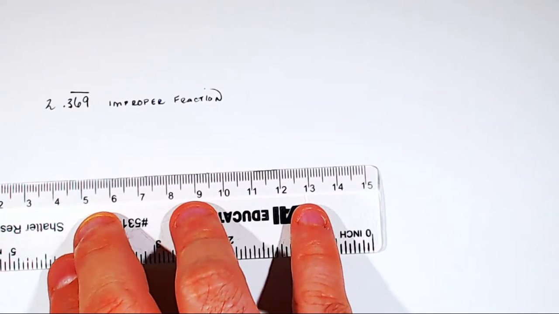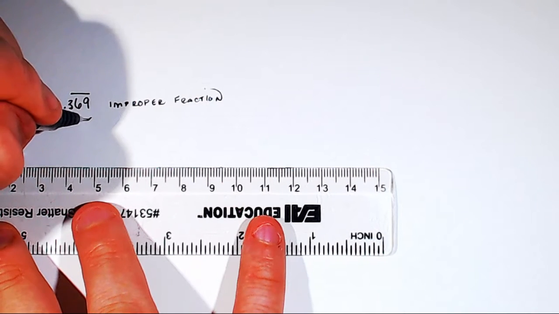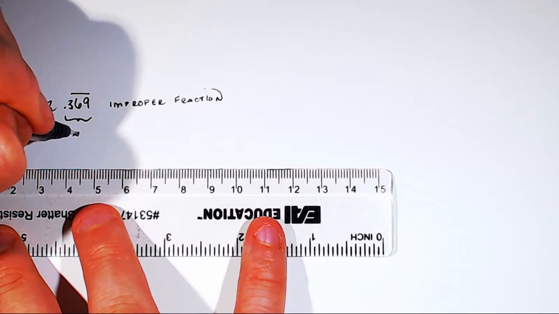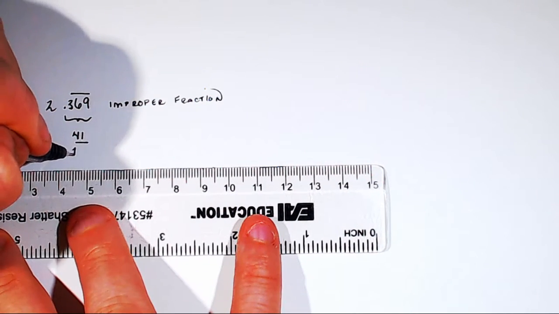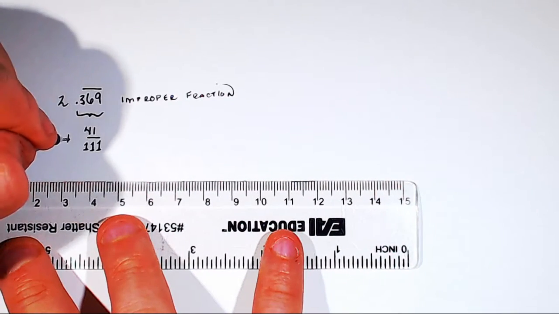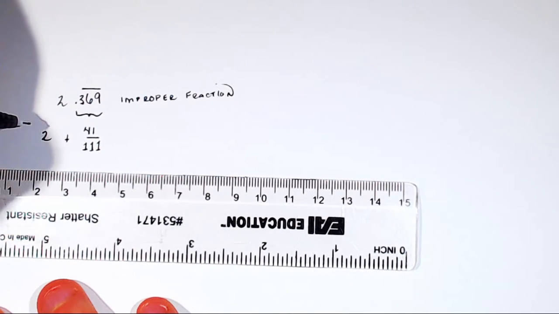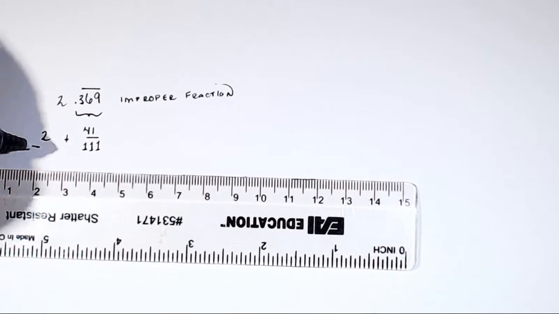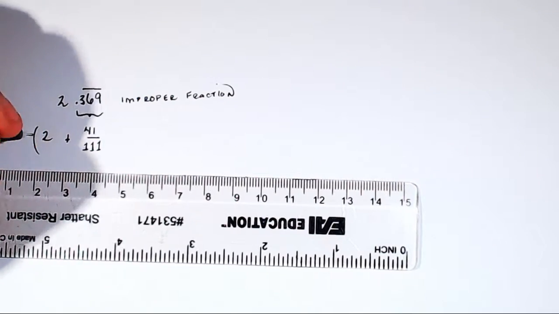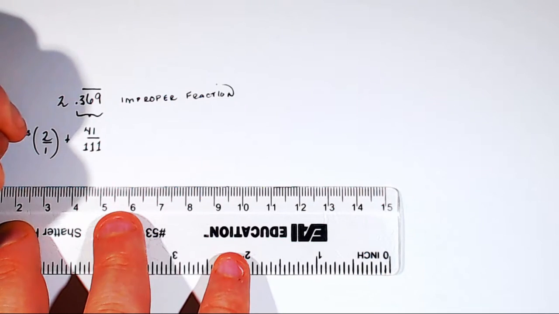This is where this actually gets useful. Now remember, we found that just this part right here is equal to 41 over 111. Okay, so that is actually added to 2. Well, now we can find a common denominator where we're going to multiply both the numerator and denominator here, which is 1, by 111.